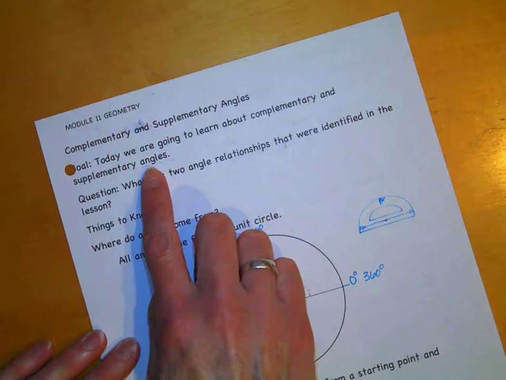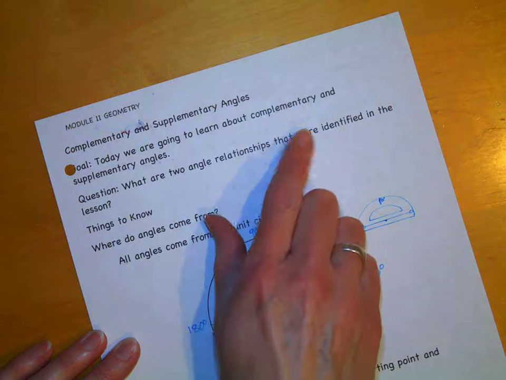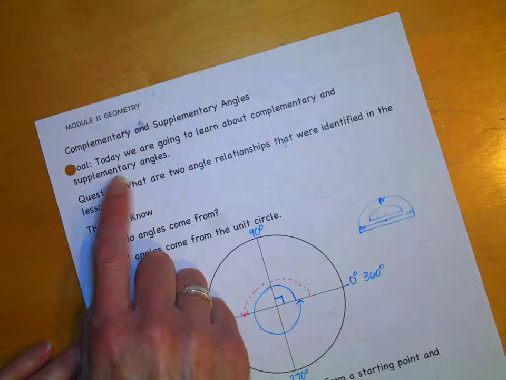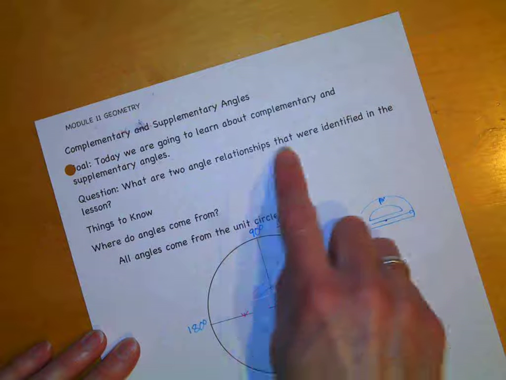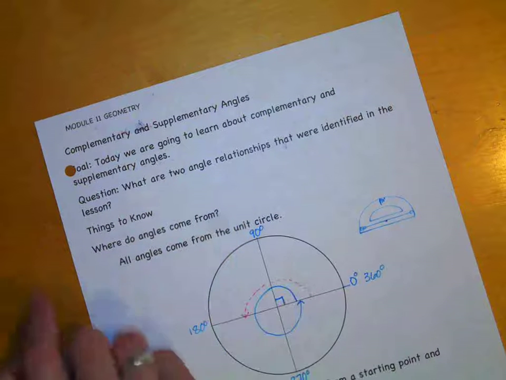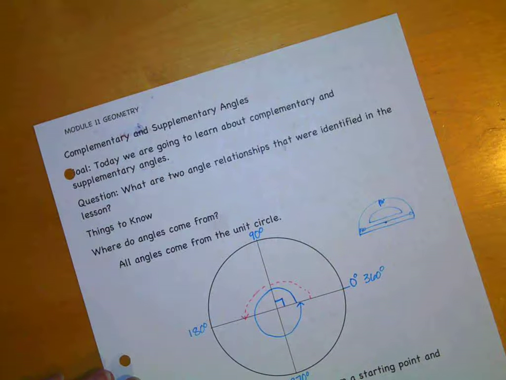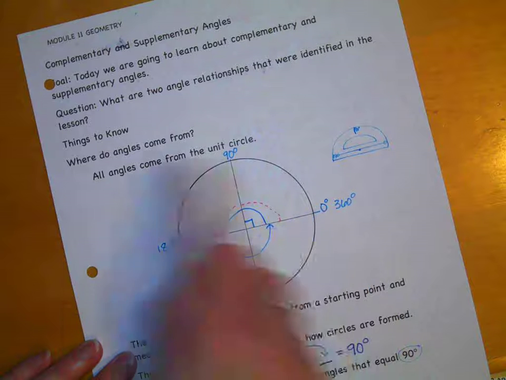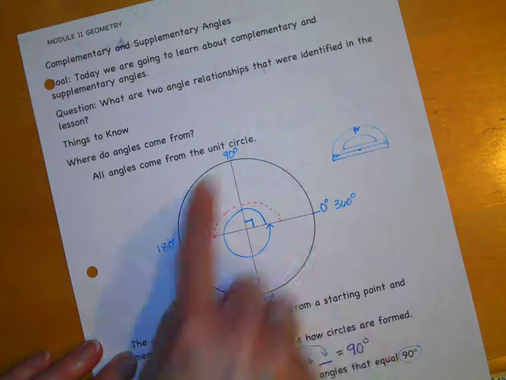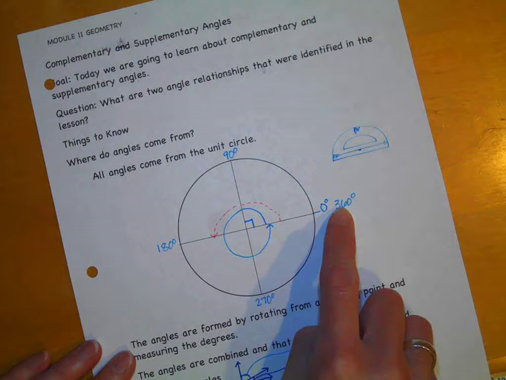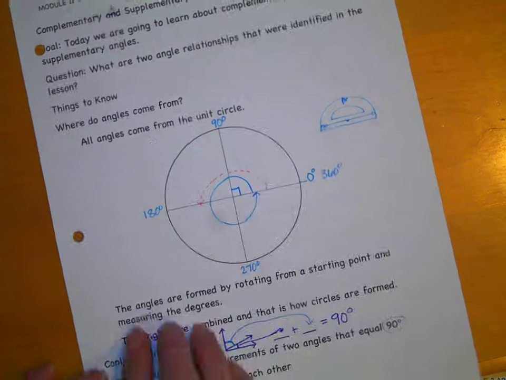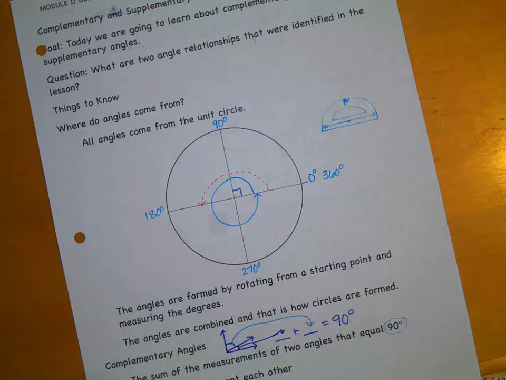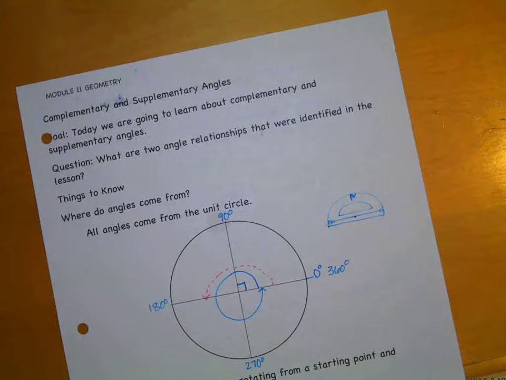Today we are going to learn about complementary and supplementary angles, and we just did that. Complementary is when they add up to 90. Supplementary is when they add up to 180. What are the 2 angle relationships that are identified in this lesson? Well, it's right there in the goal. You should be able to answer that. Complementary and supplementary. Remembering that all angles come from the unit circle. Okay, talking about the total number of degrees is 360. Okay, and the angles are formed by rotating from the starting point and measuring the degrees.